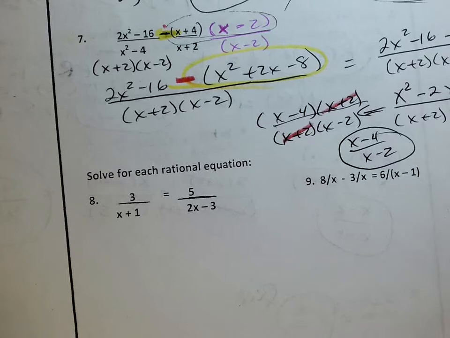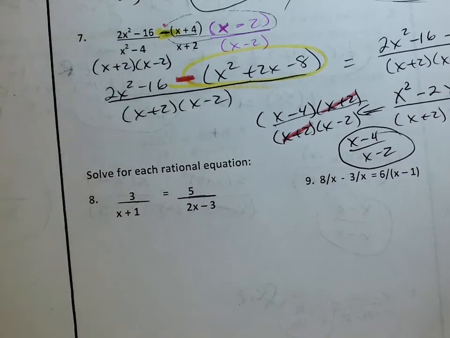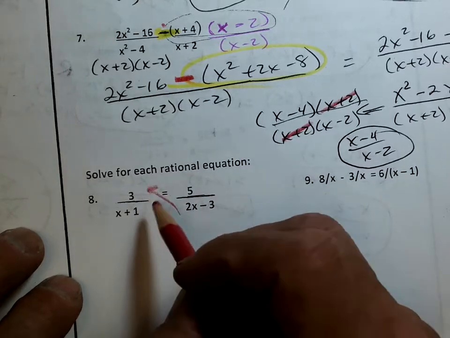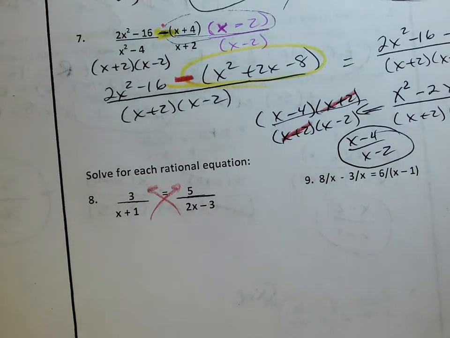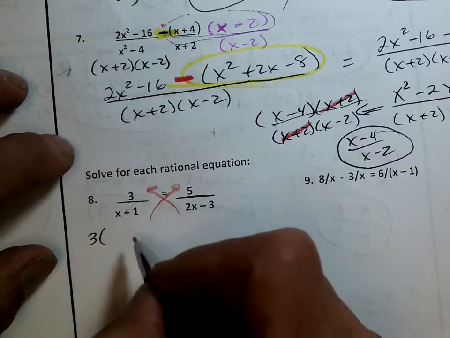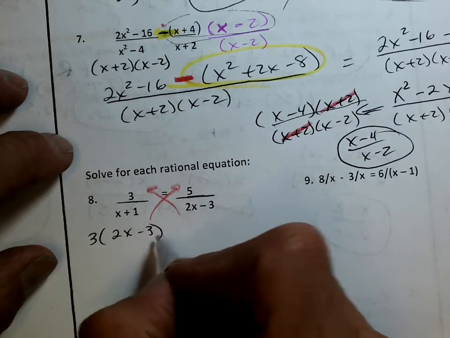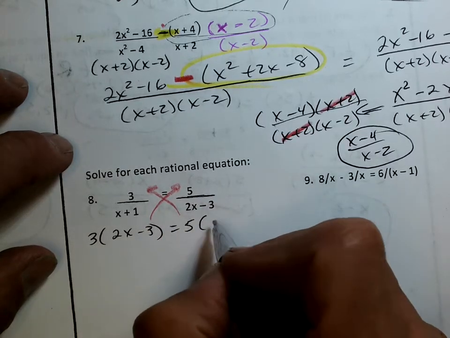Number 8. So whenever we get a fraction equal to a fraction, we can just cross multiply. And that's all I'm going to do here. So I'm going to cross multiply that one to that one. So let's see what I get. I get 3 times 2x minus 3 equals 5 times x plus 1.